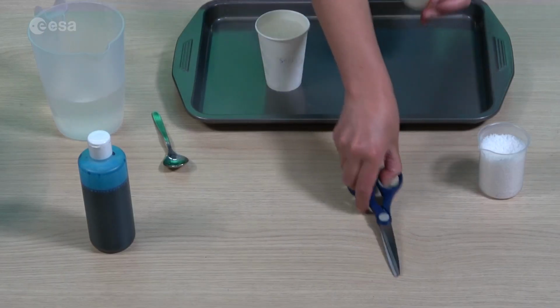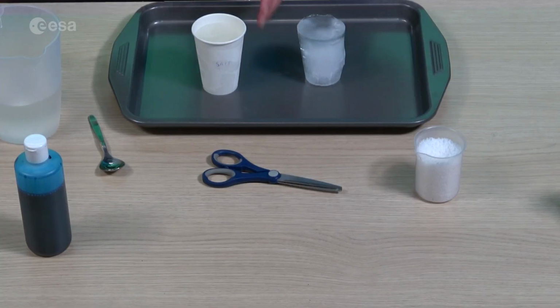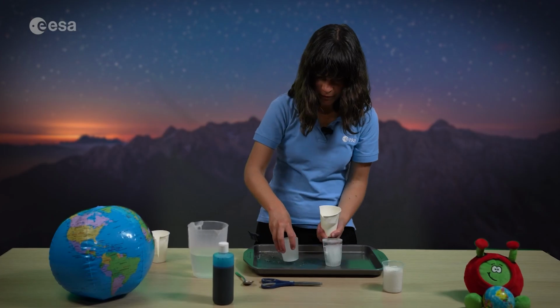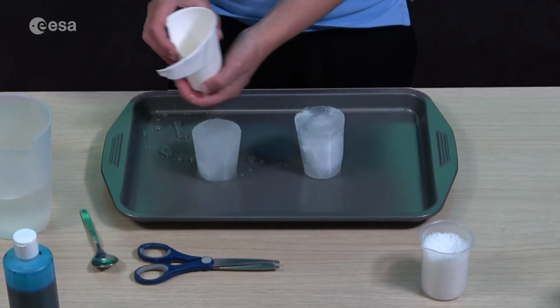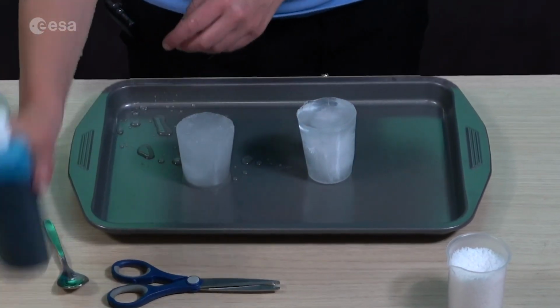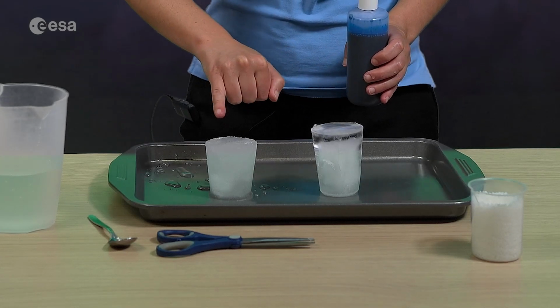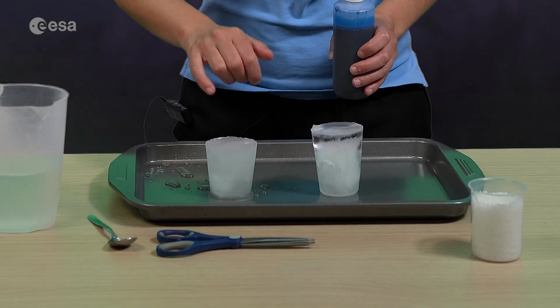Take the 2 ice blocks out of the cups and place them in the tray with the top side up. Can you see any differences between the 2 ice blocks? The freshwater ice block is clear and mostly transparent. The ice made from salty water should be foggy and have a porous structure.